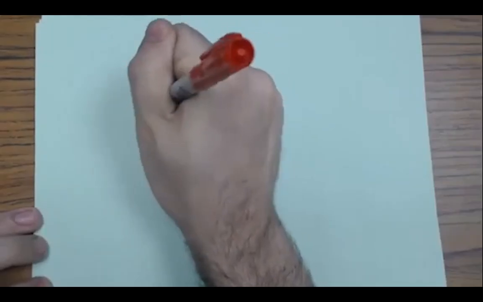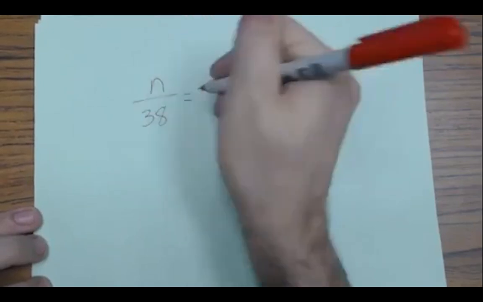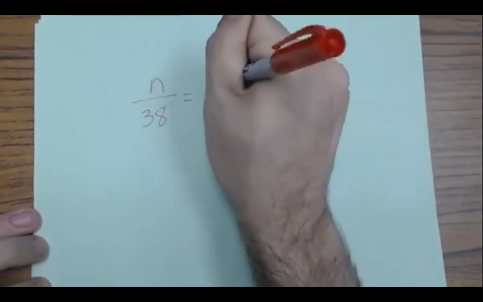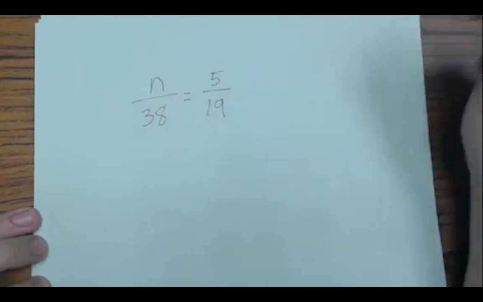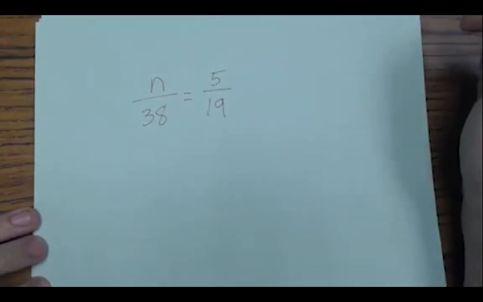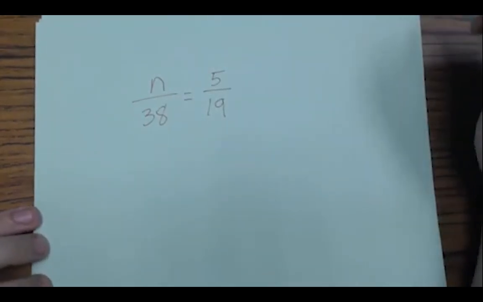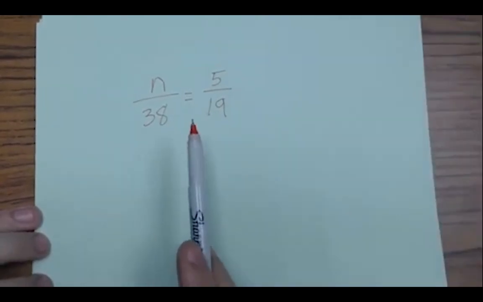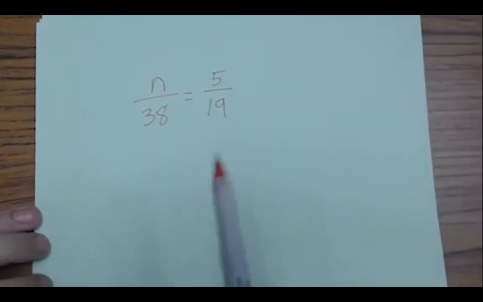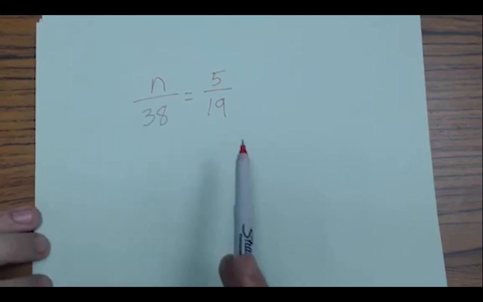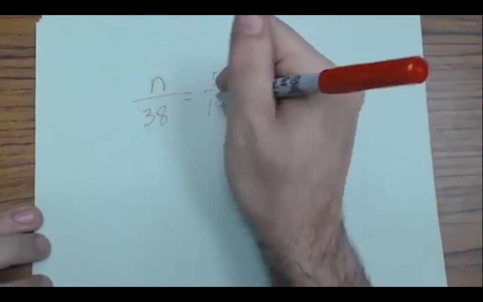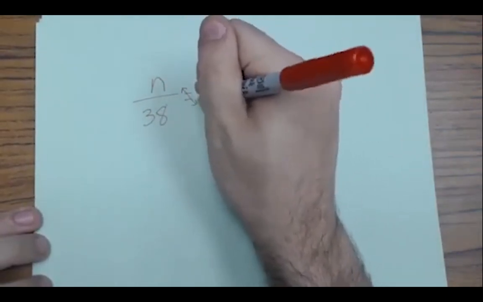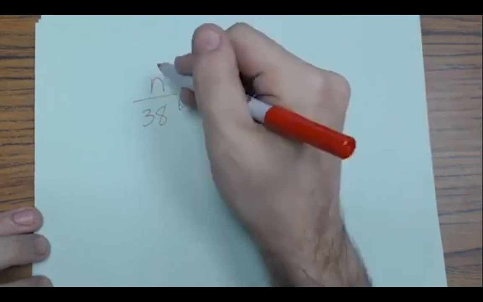We are continuing the review. We have the proportion n over 38 equals 5 over 19, and we want to find the unknown number n. When we have fraction equals fraction, that is called a proportion, and we can solve a proportion by cross multiplying. We are allowed to cross multiply over the equal sign.